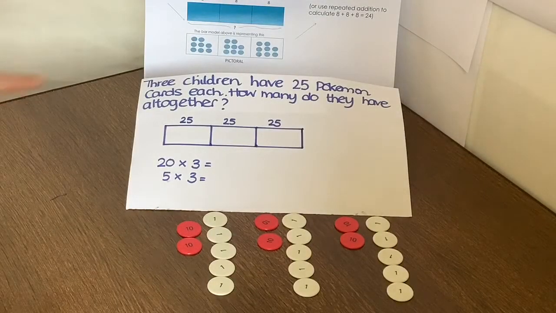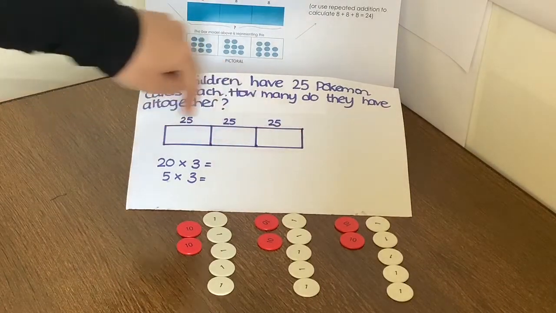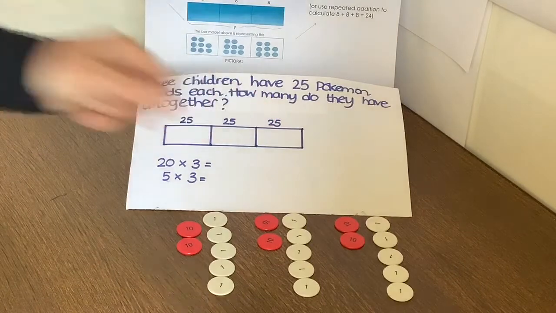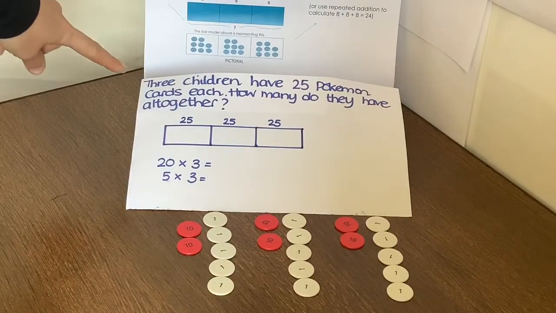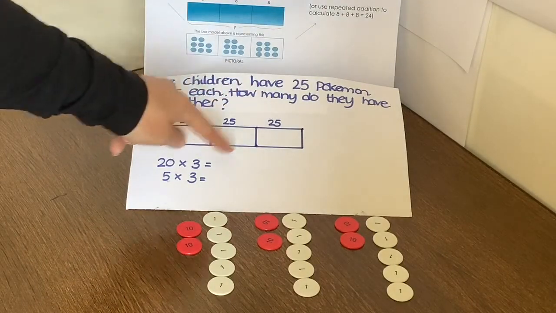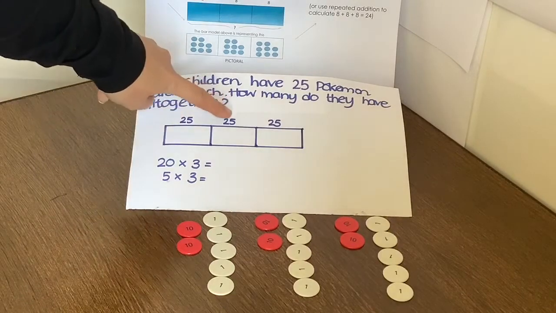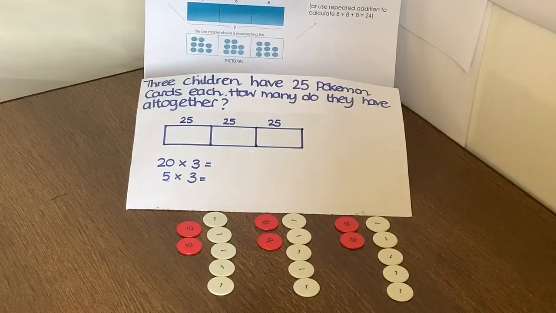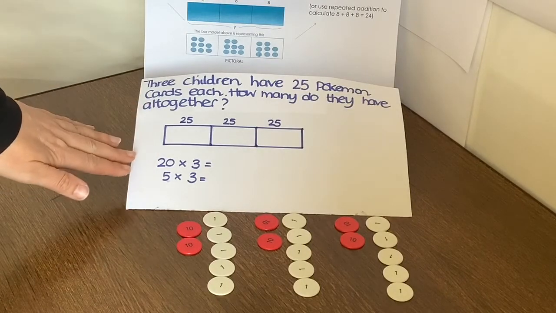So, we have 3 children. So we have our bar divided into 3 children, or 3 spaces to represent each child. And then we know each child had 25 Pokemon cards. So we've written 25 above. Now, we need to find out the answer down the bottom. So we need to find out what the total is for how many cards they had altogether. So we could do 25 add 25 add 25 as our repeated addition, or we do the multiplication.